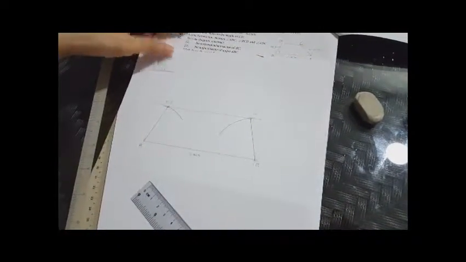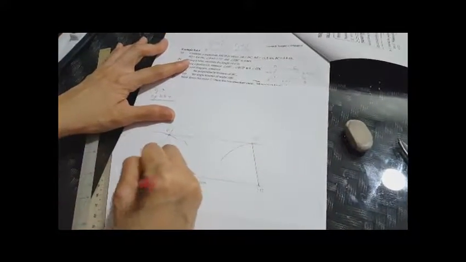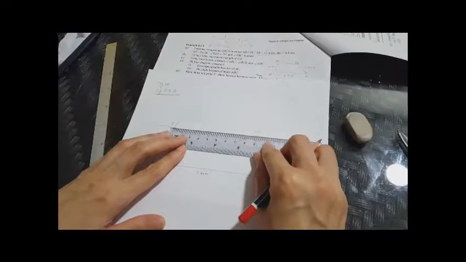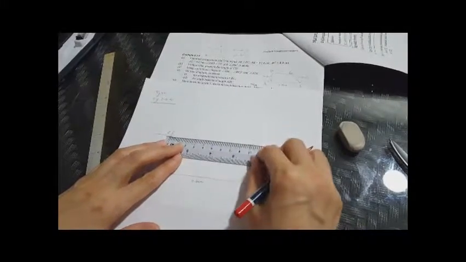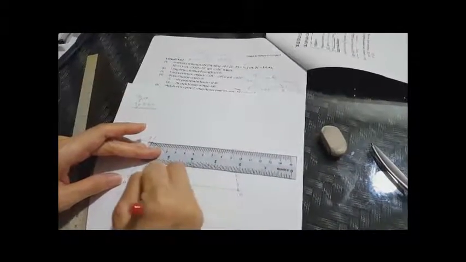So next part B. We are asked to measure the length of CD. So we notice CD is approximately 8.9 centimeter. Okay, this is part A, part B. Part C, you are asked to measure angle ABC.